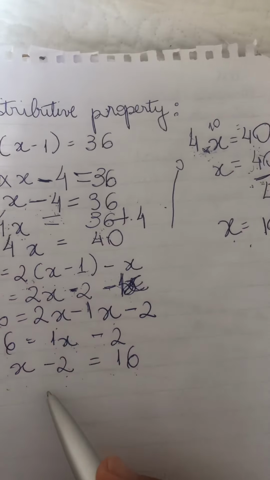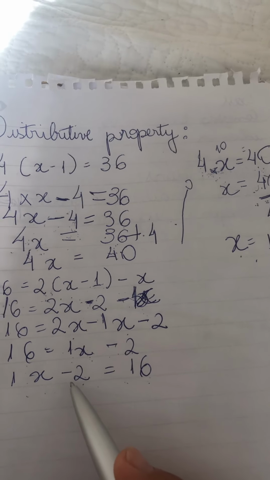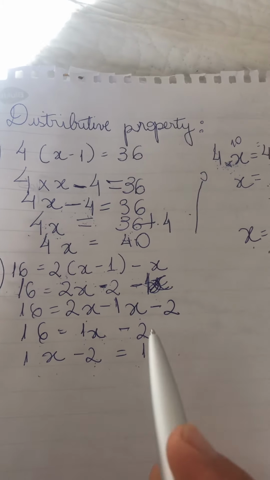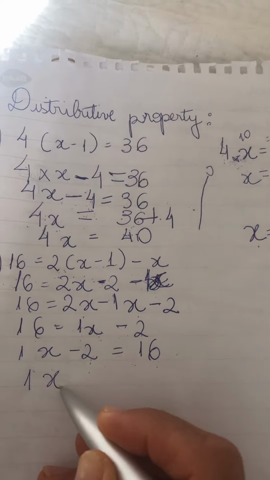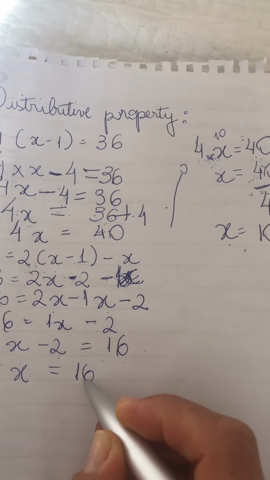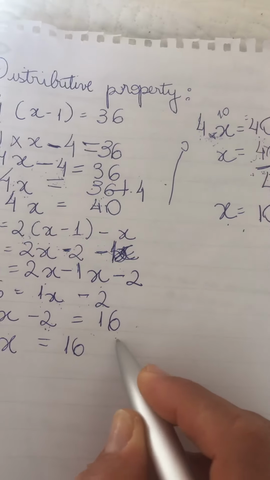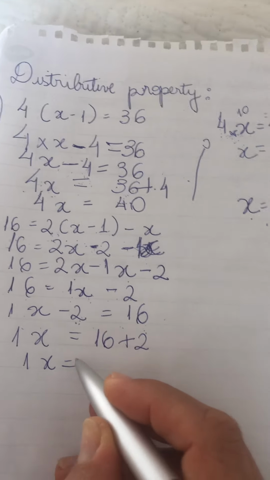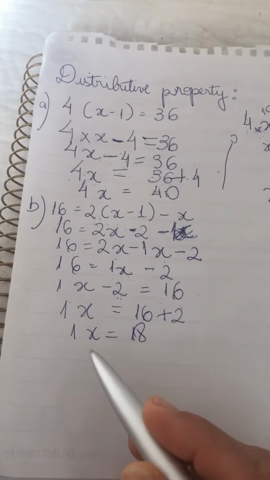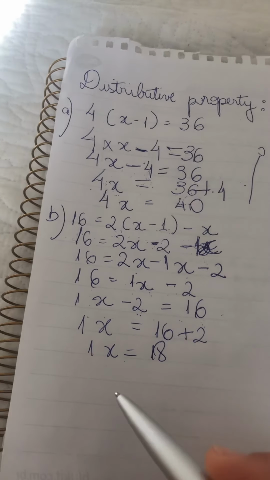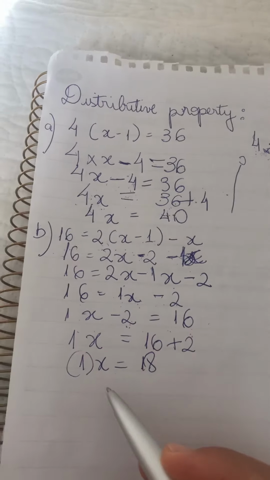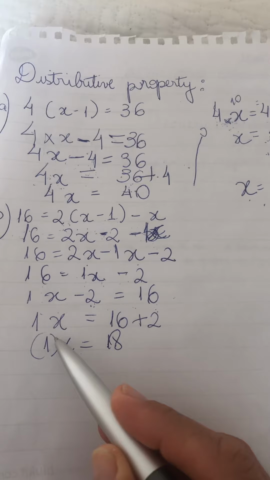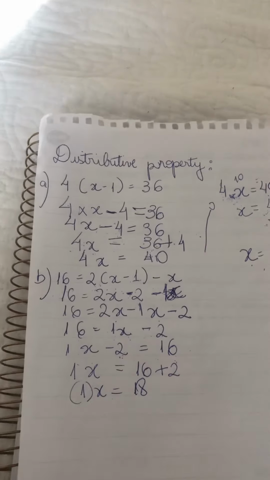But now I want to put minus 2 to the other side. I isolate 1x equals 16, and then I put minus 2 to the other side, which will become plus 2. So 1x equals 18. Oh, teacher, but I have never seen 1x. Okay, don't use 1. I just used 1 for you to understand that 1 is the number before a letter if there is no number before it. I hope you could understand that.